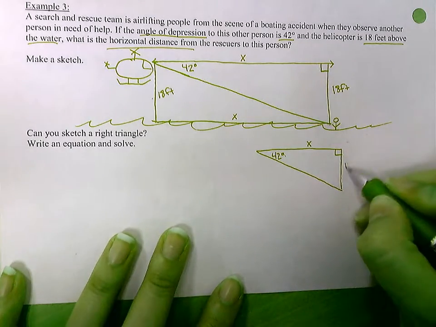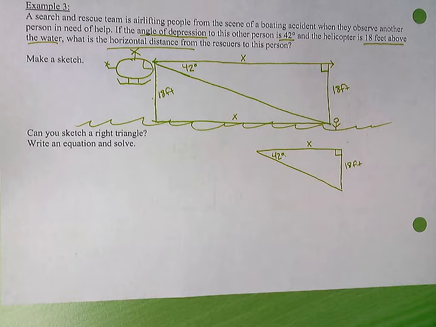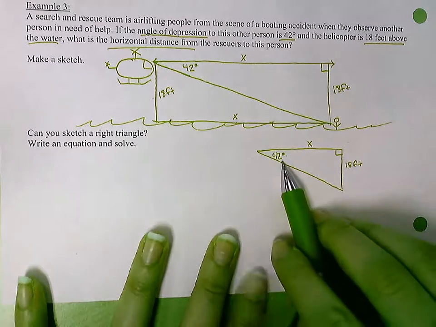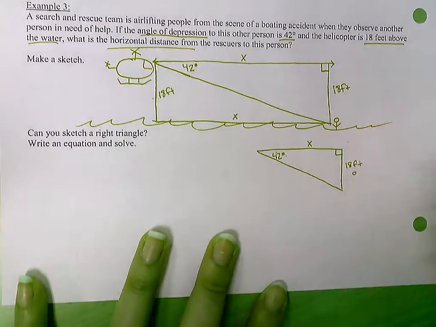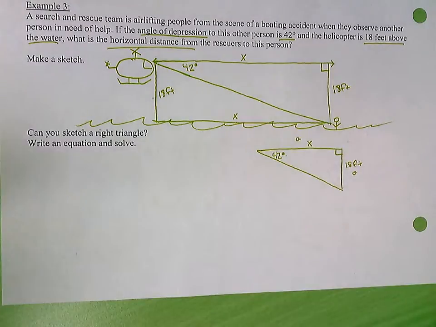And this side over here is 18 feet. From that angle, going across is the opposite side. Side next to is the adjacent side. So yes, you're using tangent again. No, it's not always tangent in these problems. These ones happen to be tangent, but it is not always tangent.